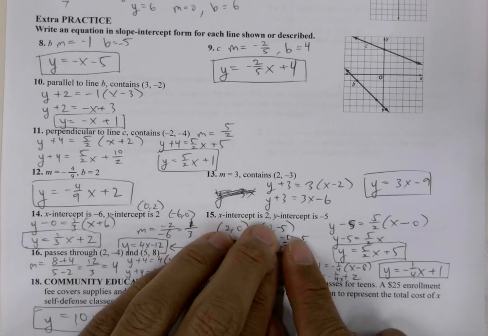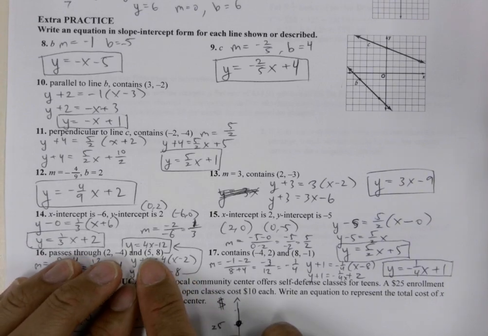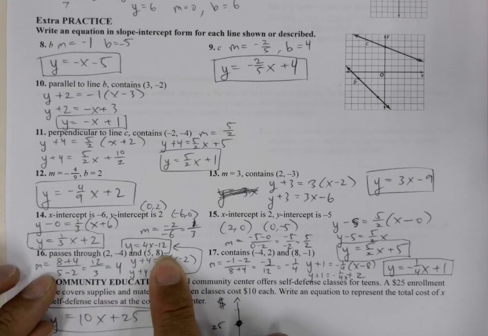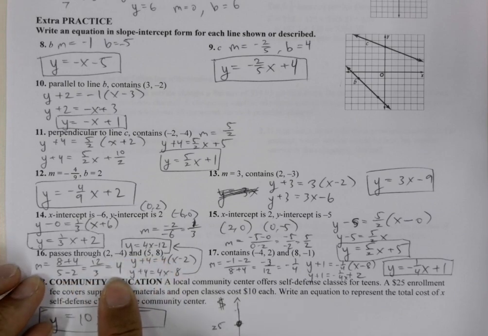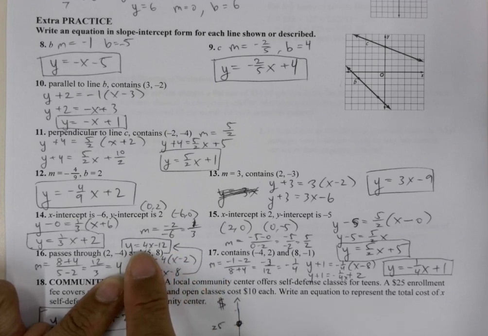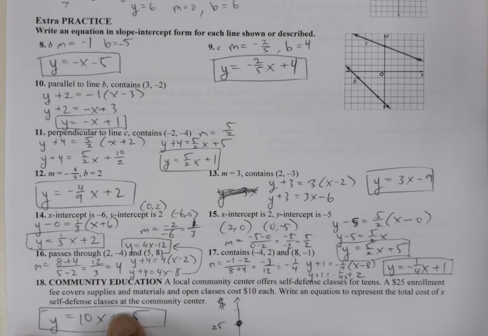Right? So that's the same type of problem here for 15. And then this one here, they're given 2 points. And again, if we're given 2 points, what you want to do is first calculate the slope, and then choose one of the points to plug it into point-slope form, kick it around until you get to our answer in slope-intercept form. And then that's the same thing for number 17. Number 18, the answer is y is equal to 10x plus 25.